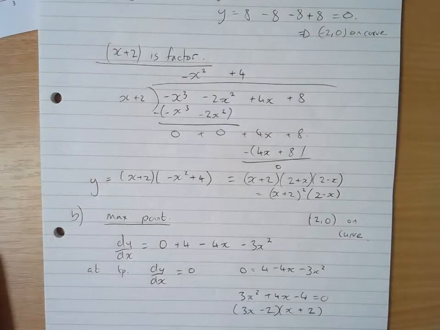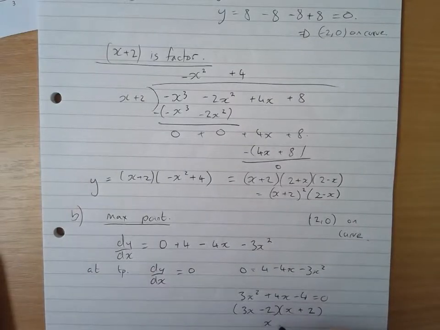I think that works. Let's just check this expands correctly. We get our 3x squared, we get our 6x, we get our minus 2x, that works, and we get our minus 4. So x equals minus 2, or from this one we get 2/3.